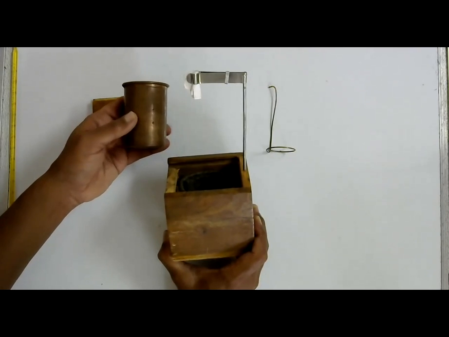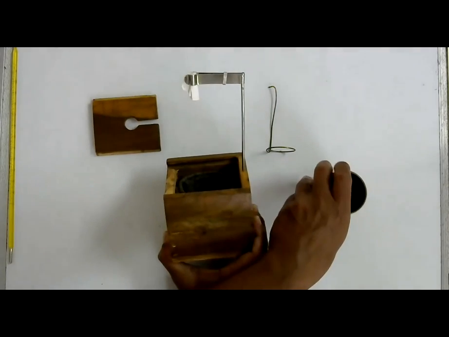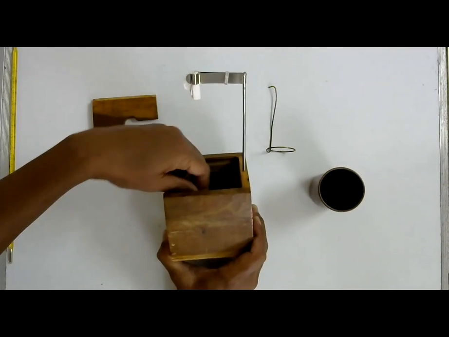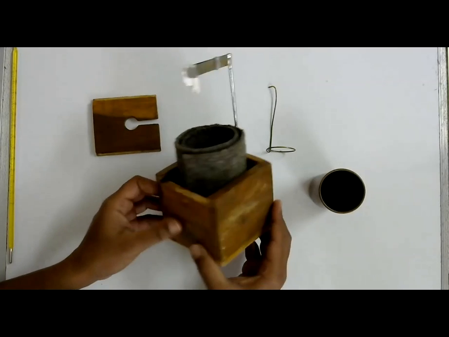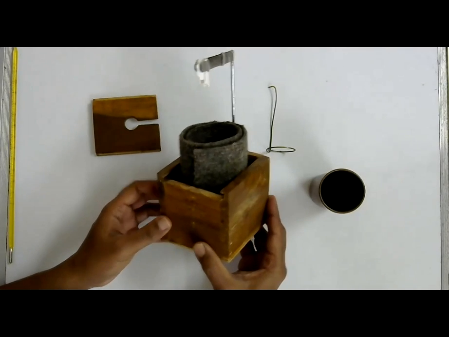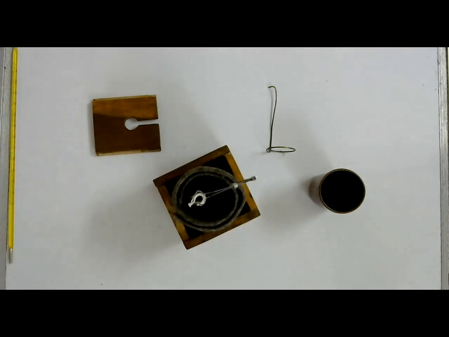Mostly we use water. I'll explain that when I discuss the experiment. And then the woolen layer that goes inside it, and the wooden box at the bottom. So this is how a standard laboratory calorimeter looks.